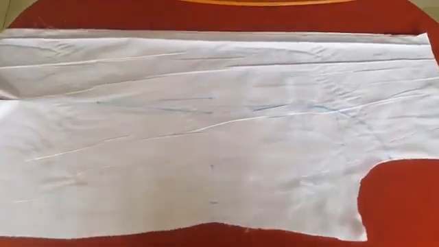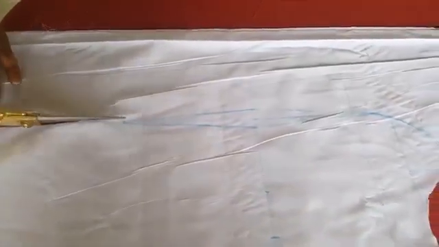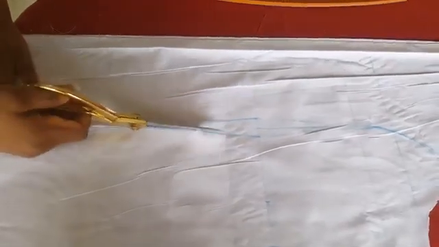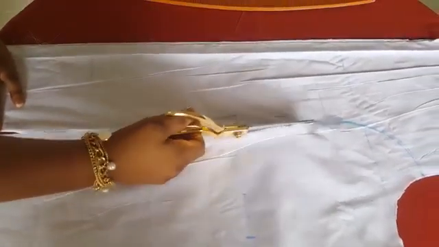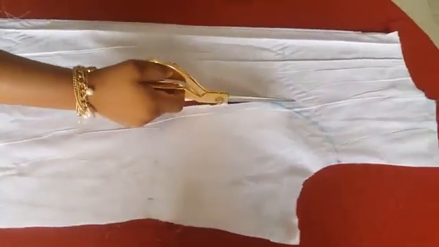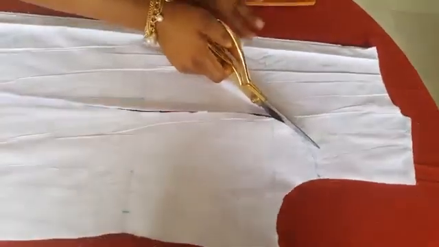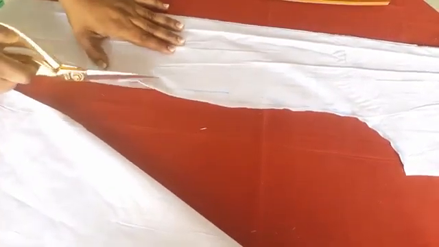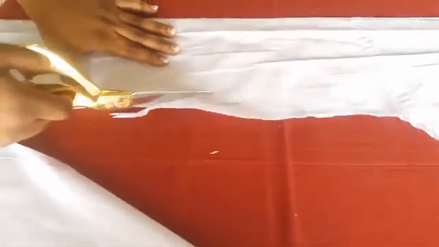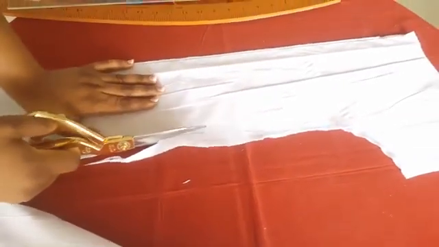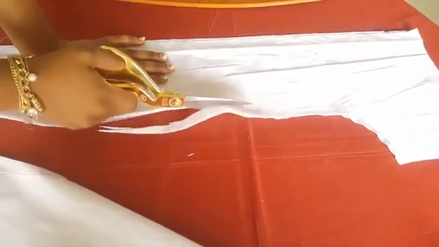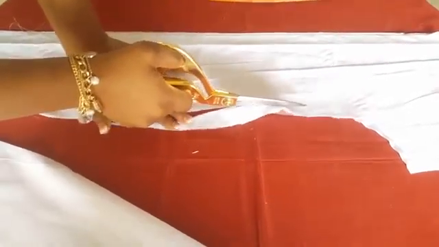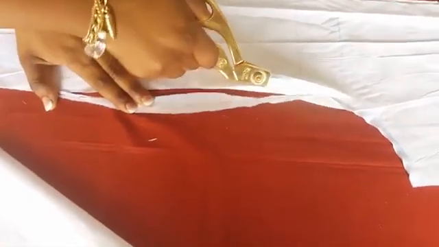So this dart is going off. And then cut all the darts. Make sure when you are cutting yours, you are patient and calm. And that is it. So now let me show you all.